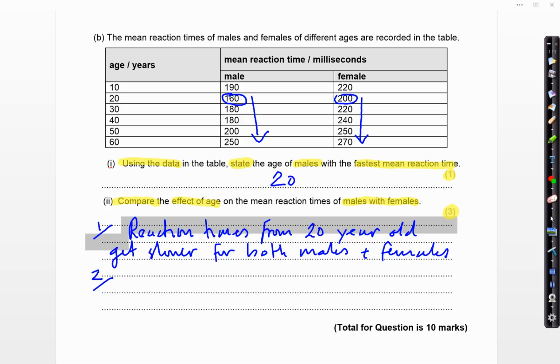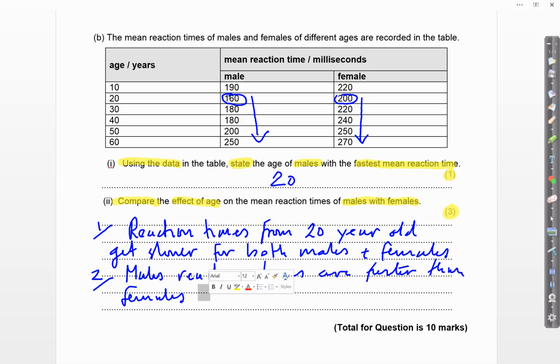What's the second thing we can notice here? Well, we'll probably notice that the male's reaction time are always faster than the females. There's another good comparison. Males' reaction times are faster than females. And that's actually true for all ages. So let's put that down. For all ages.